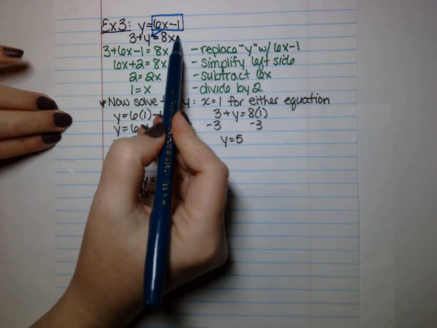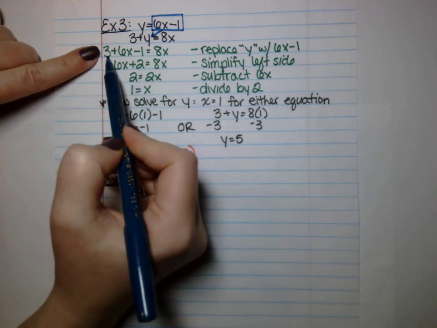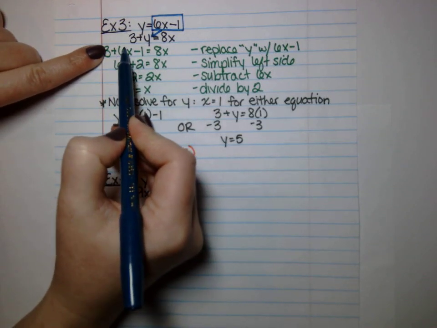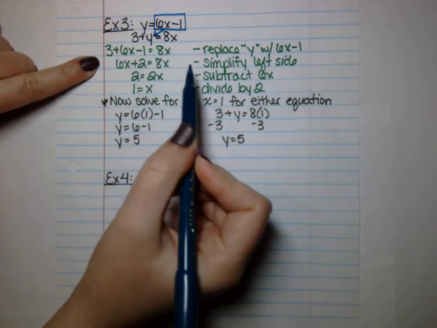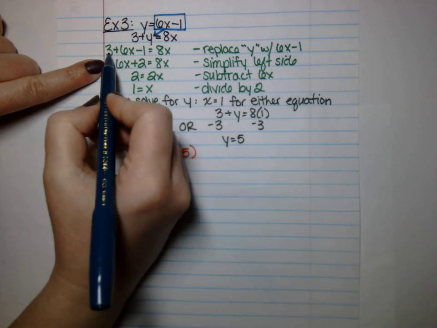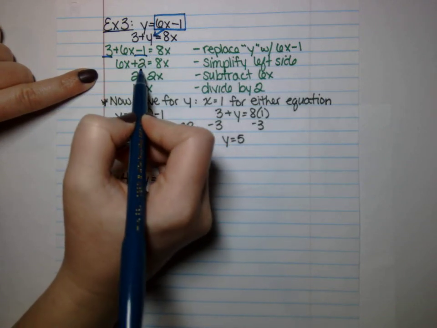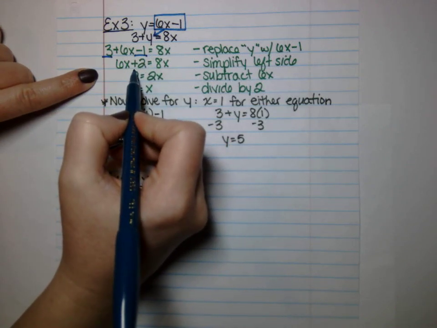So now this second equation is written as 3 plus 6x minus 1 is equal to 8x. So I'm going to solve for my x value. So I can combine like terms. 3 minus 1 is going to give me a positive 2.